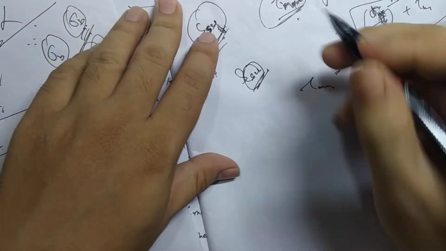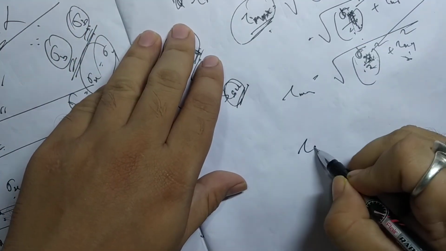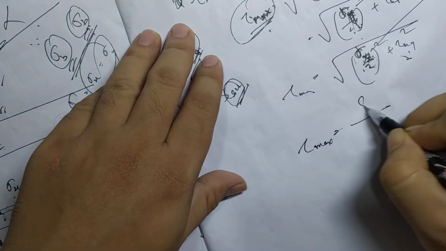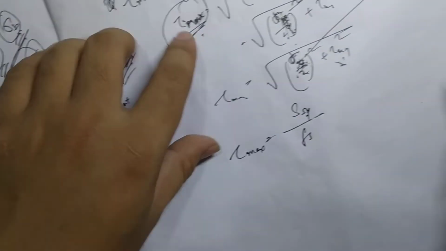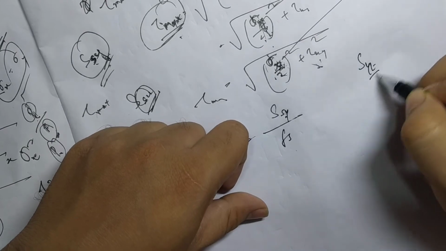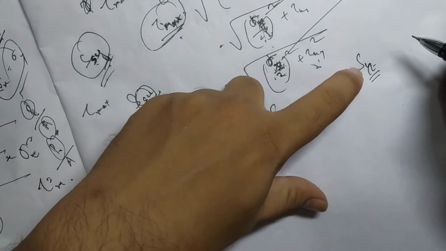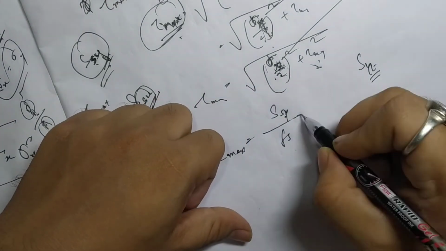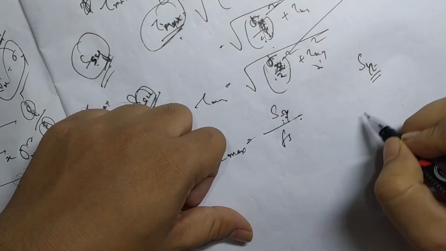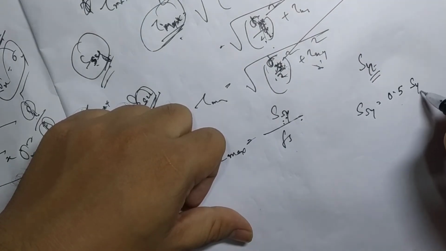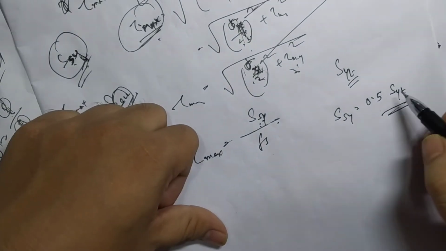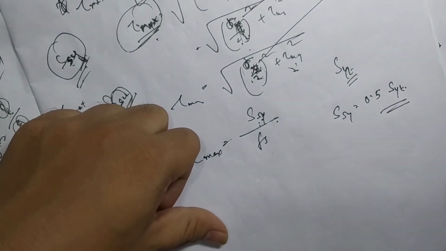Since it is a ductile material, tau max should be equal to SSY, the failure stress, divided by factor of safety. Now in your problem we are given SYT only, the yield strength in tension. So how to get yield strength in shear? That will be 0.5 times SYT, that is half of your yield strength.